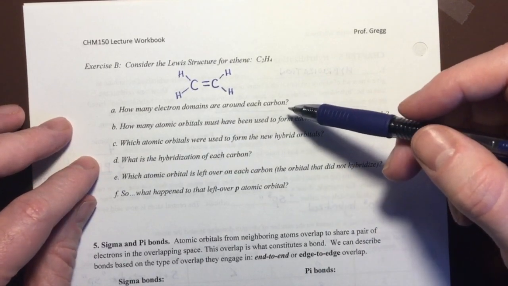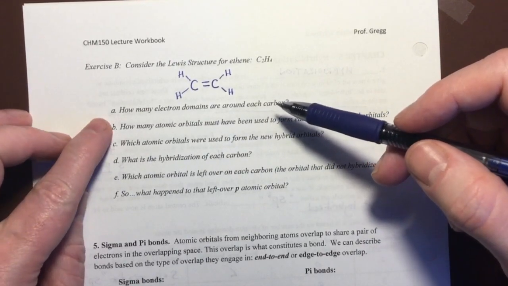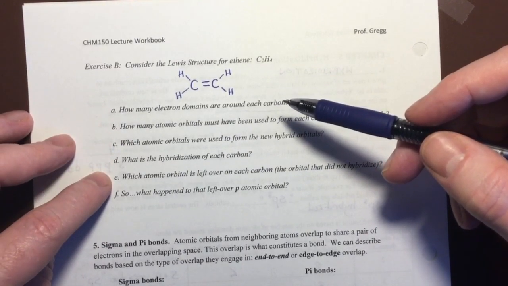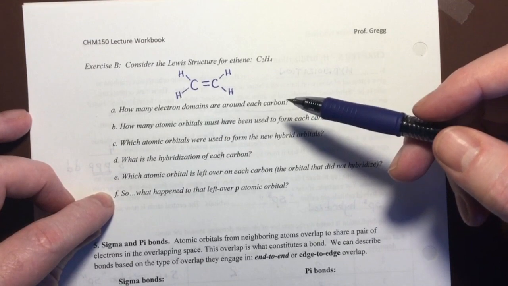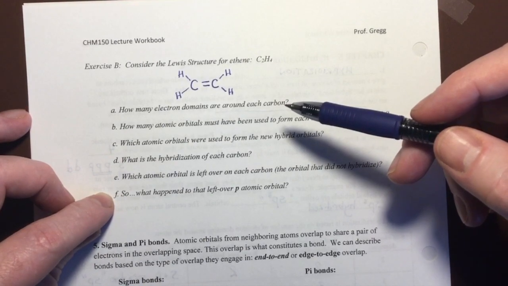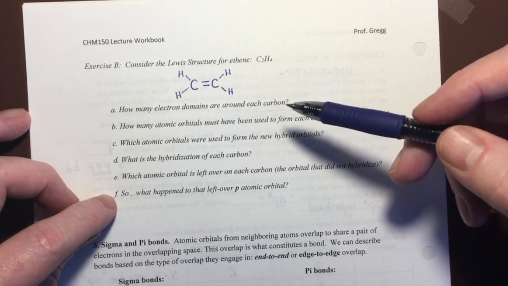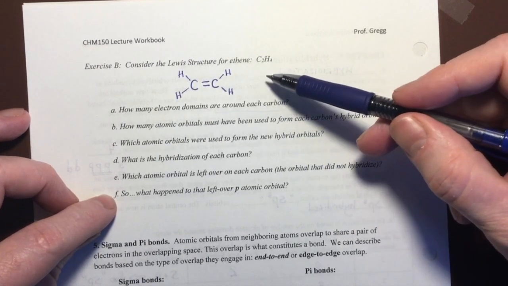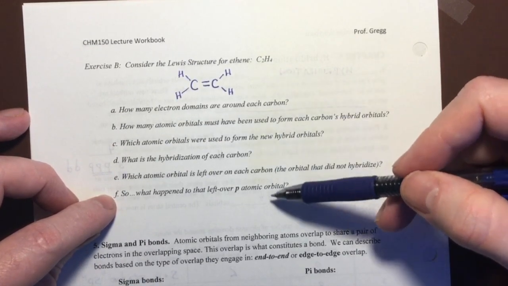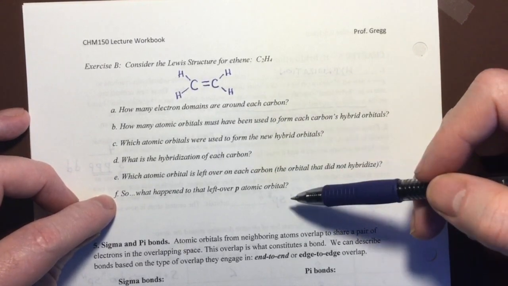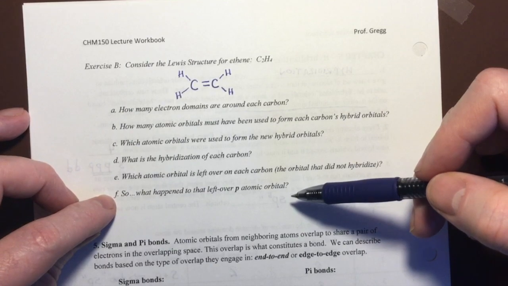I think you will have no difficulty answering questions A, B, C, D, and possibly E, but question F may be a little bit of a head scratcher, but don't worry about it. Give it a shot, see if you can figure out what's going on with question F, and I'll explain in just a moment. So I'll ask you to pause the video and see if you can answer these questions. And when you've answered them, restart the video and we'll go through them.